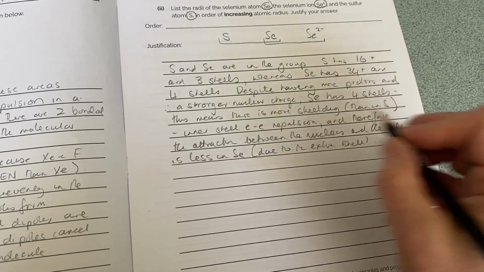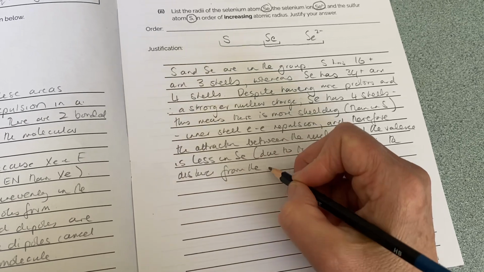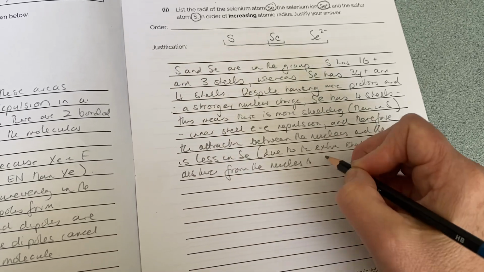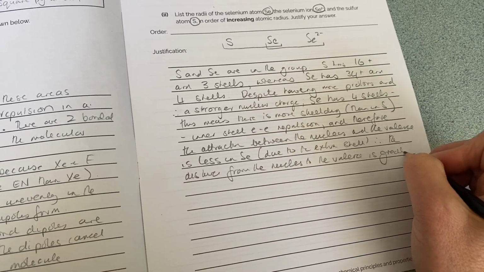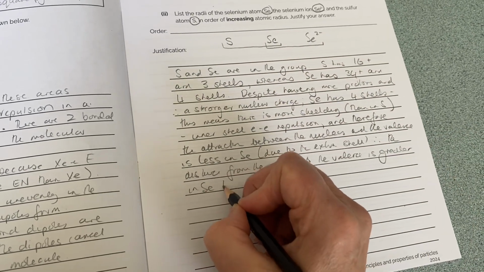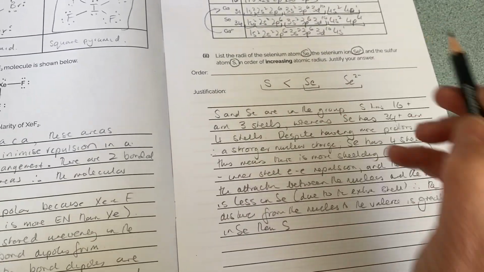Therefore, the distance from the nucleus to the valence electron is greater in Se than S. Okay, so I know Se is greater than S.